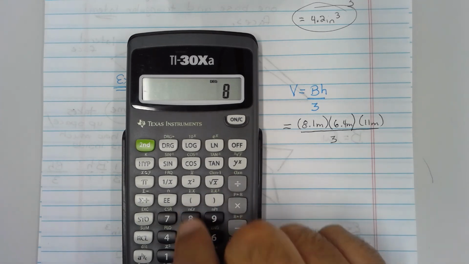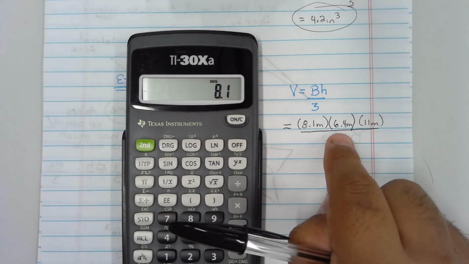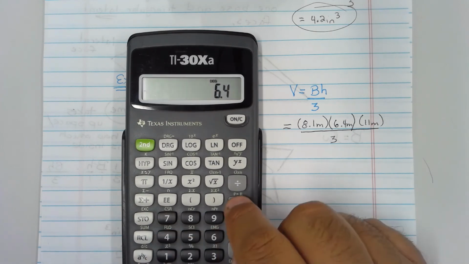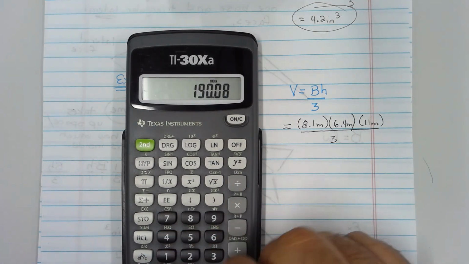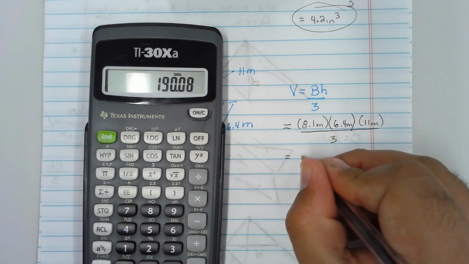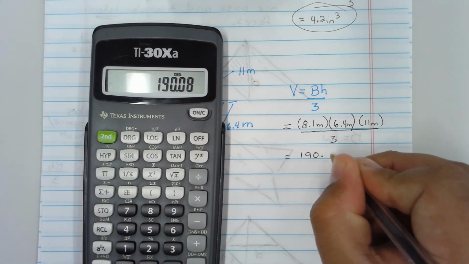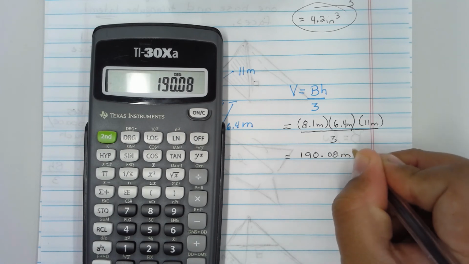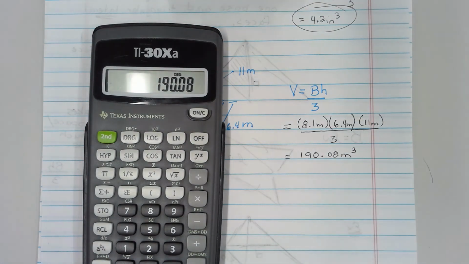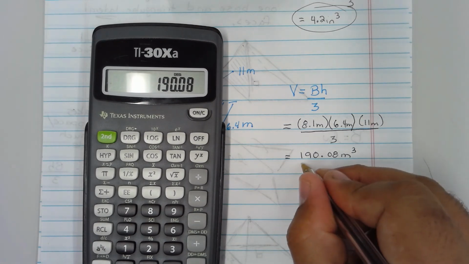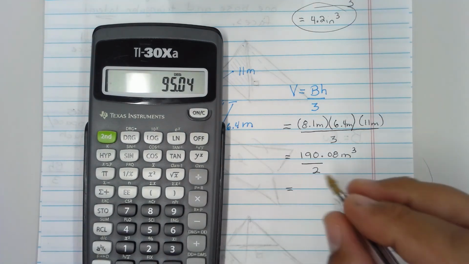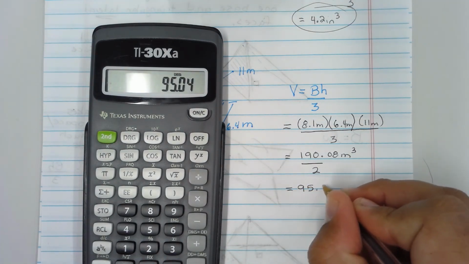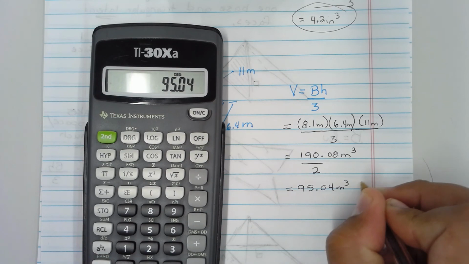So look what happens here. 8.1 times 6.4 times 11. Divide that by 3. The whole pyramid is 190.08 cubic meters. Since it's half of it, we'll just take that, divide it by 2, and we get 95.04 cubic meters.